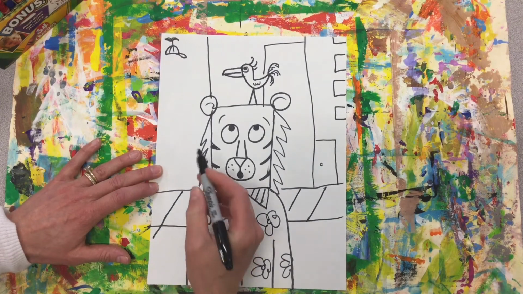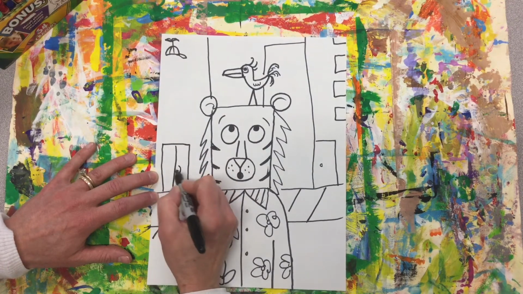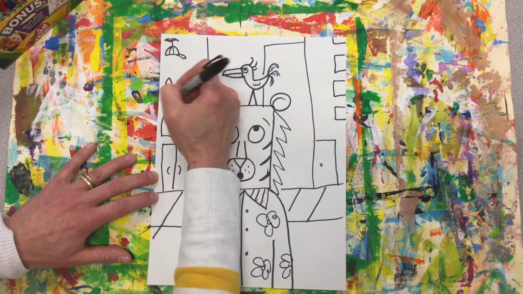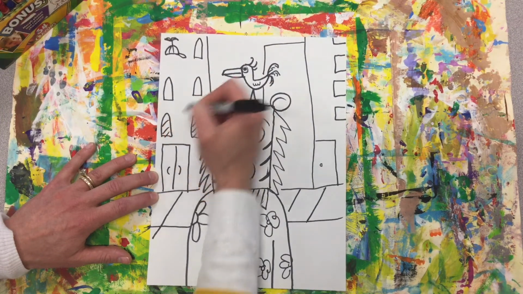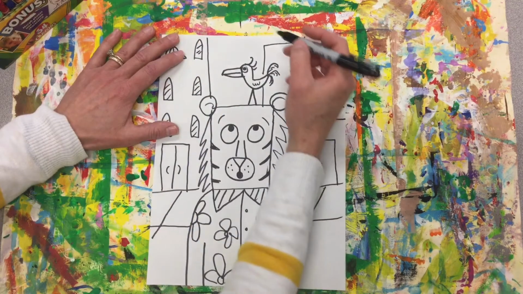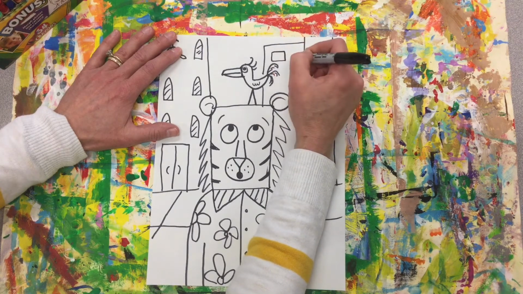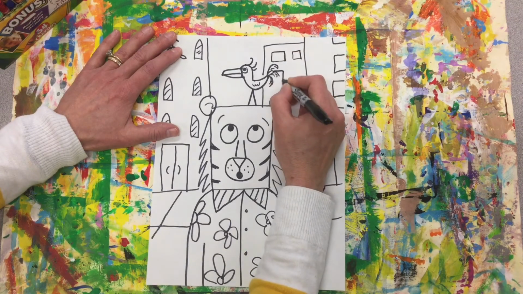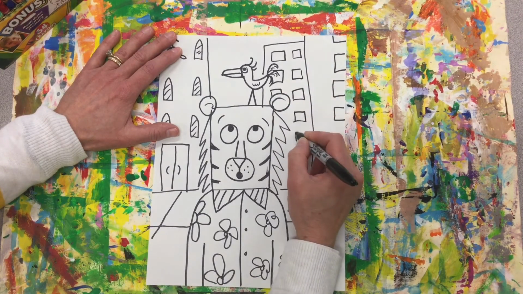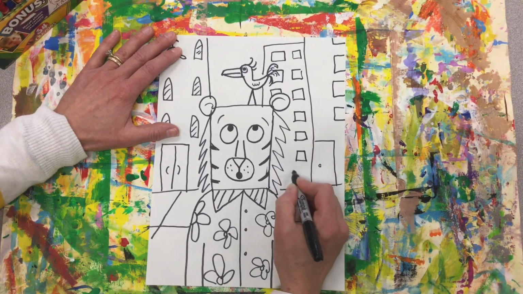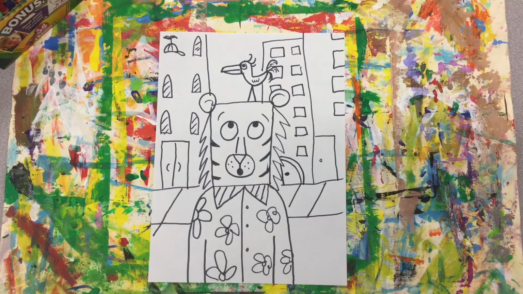I can even add some of his friends. I'll have to pretend that hat wasn't there, huh? All right, when you're done, you can go ahead and color in your picture.